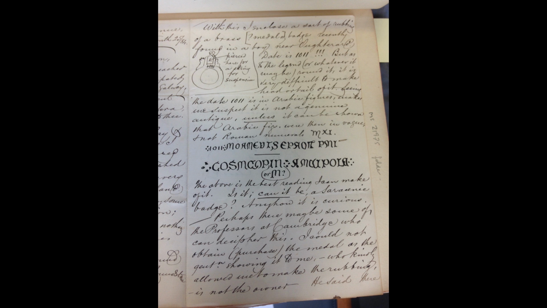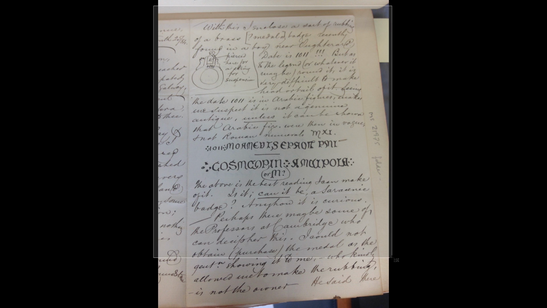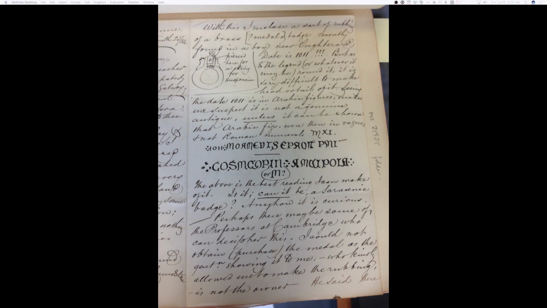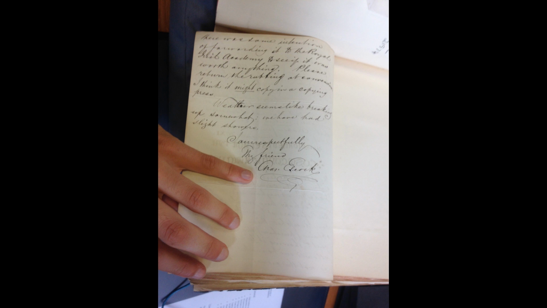Seeing the date 1011 is in Arabic figures makes me suspect that it is not a genuine antique. You don't say. I don't think Arabic figures had reached the West; that's a funny mistake for somebody to make. Fibonacci was the one who brought most of those things to the West, around 1200, 1205 and so on. Well, okay, so it's a fake.